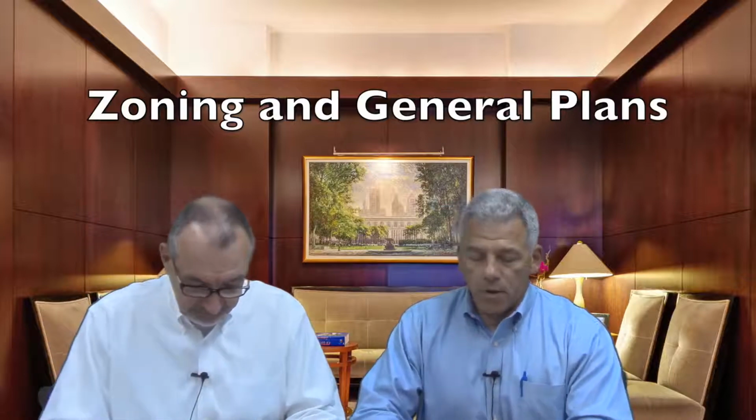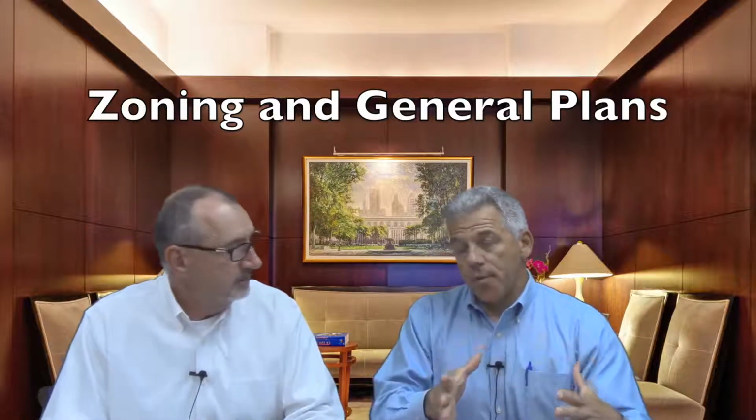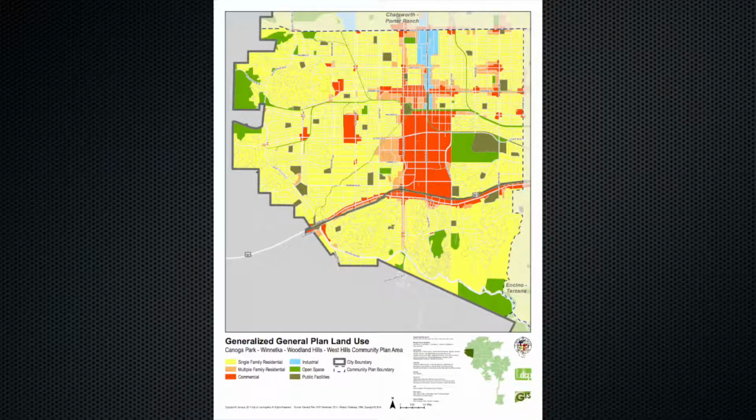Right. So John, as you've talked about before, the general plan provides the overall vision for the city and has its own land use designations. So the general plan will designate residential, commercial, and then within the residential and the commercial, they'll have some kind of subcategories of designations.